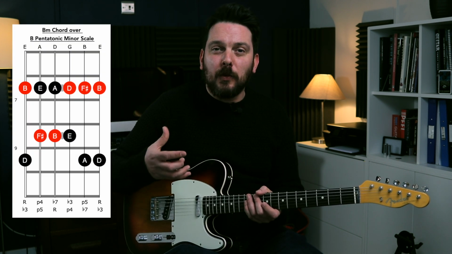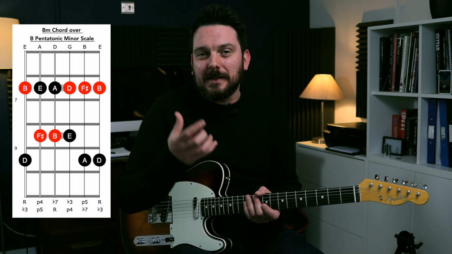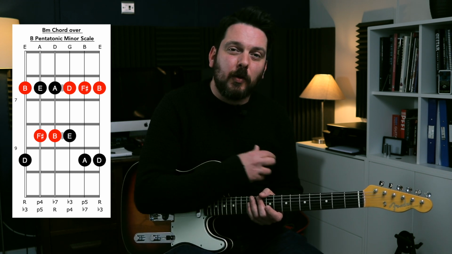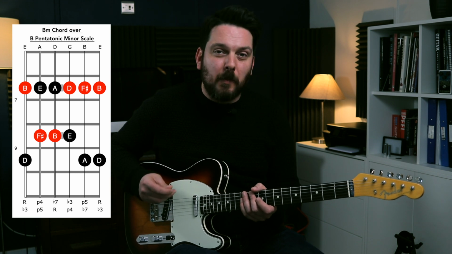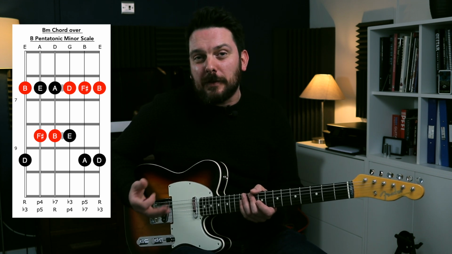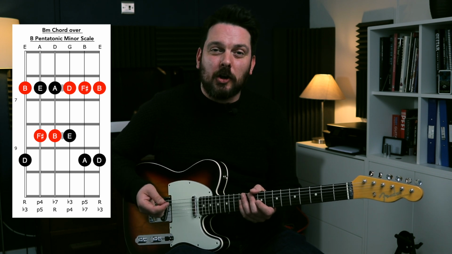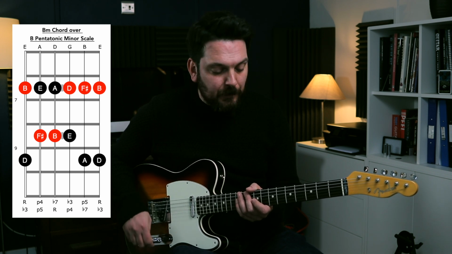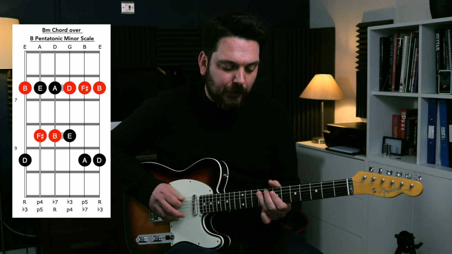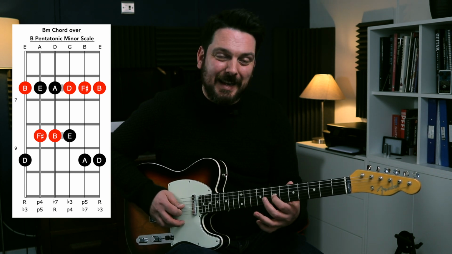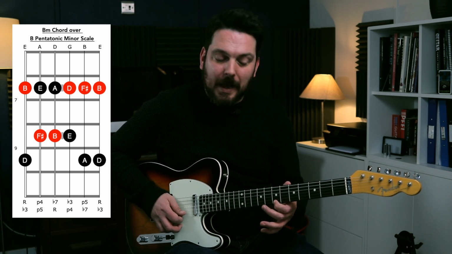So if we superimpose the chord shape over the top of the scale, we can see that this chord is actually made from notes found within the scale. It's made from the root, the 3rd and the 5th note. So the root, the minor 3rd and the 5th, which are the notes B, D and F sharp, and that gives us our B minor triad. In this case, we've got B, F sharp, B, D, F sharp, and B again.